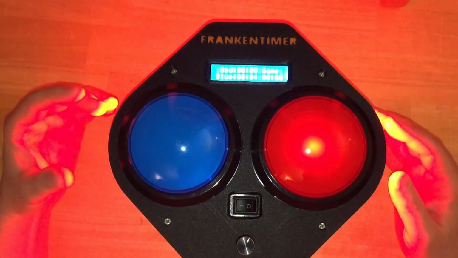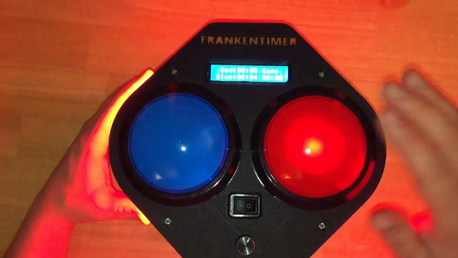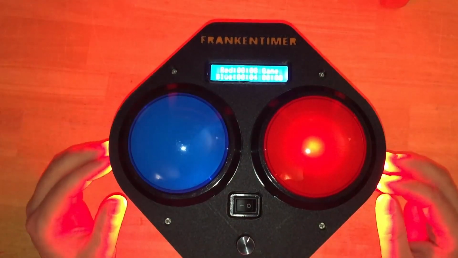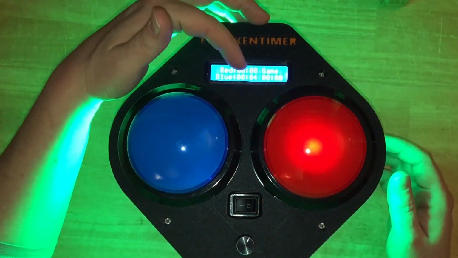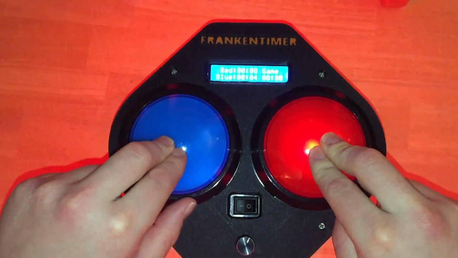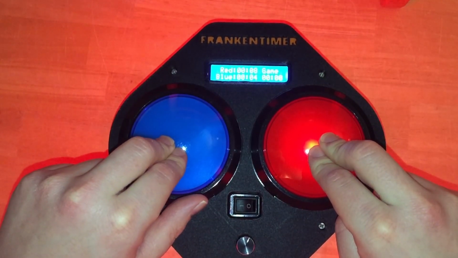All right. So if a team is holding the hill when it goes off, the color will still light up for that team. But you have to go look at the screen to see who actually held the hill for the longest time. I can reset it by holding down both buttons for 5 seconds.